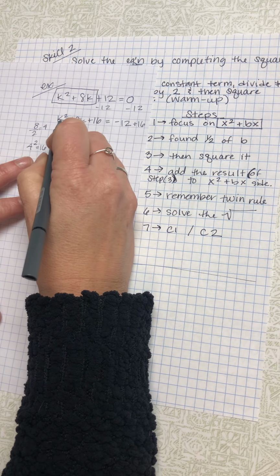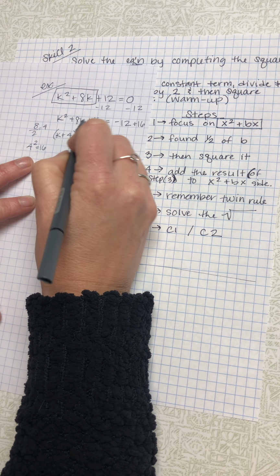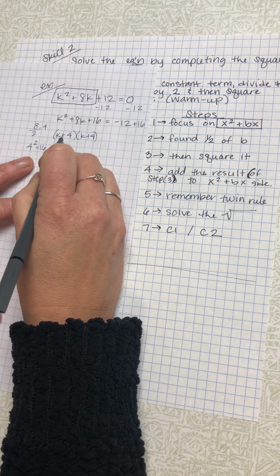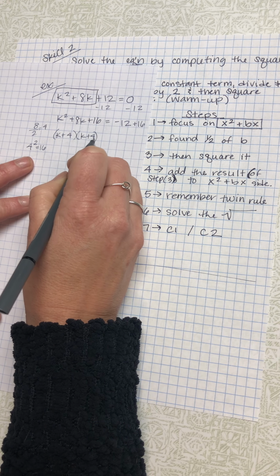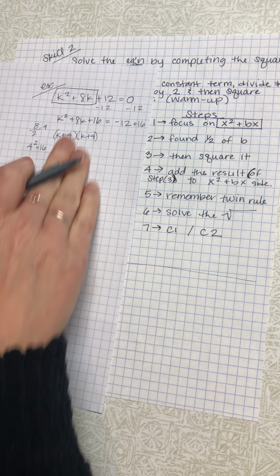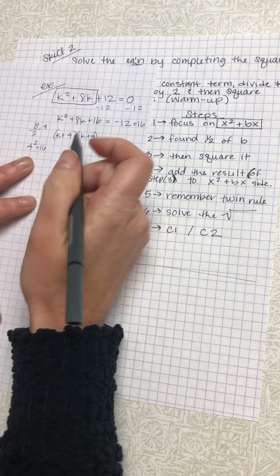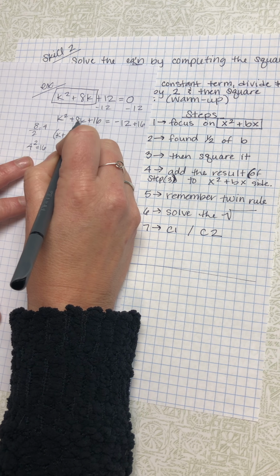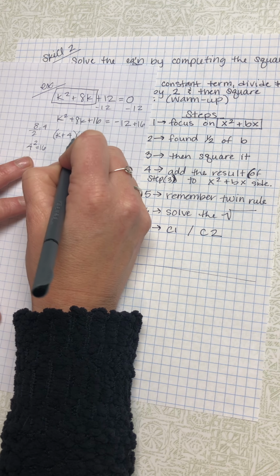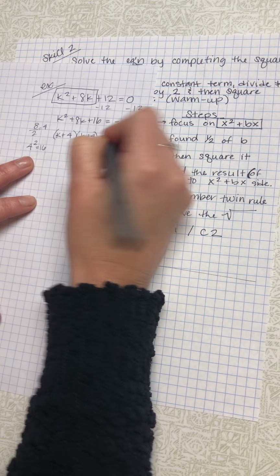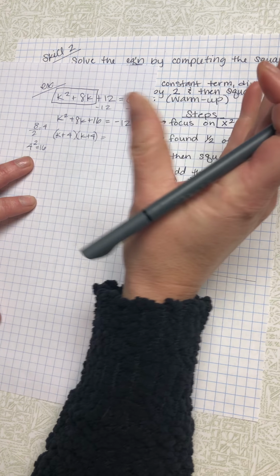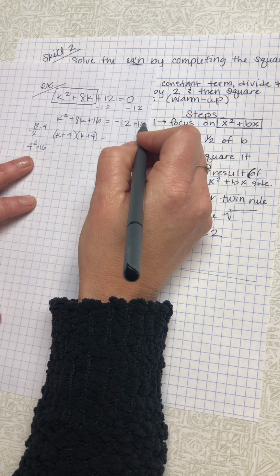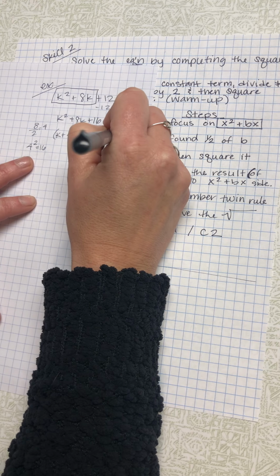So this k squared plus 8k plus 16 factored is k plus 4 times k plus 4. This side is still balanced. These two things are the same, right? When this is multiplied out, we get this answer, and when this is factored down, we get this answer. Now we have to combine what's on this side. We have negative 12 and a positive 16, and that leaves us with 4.